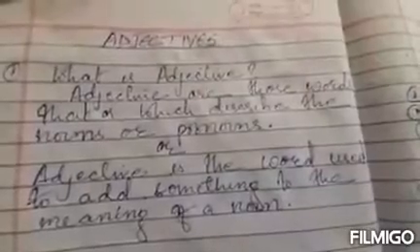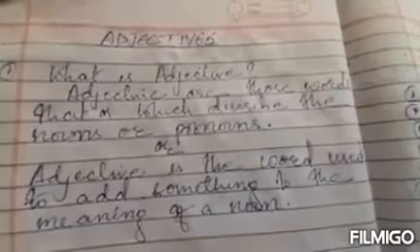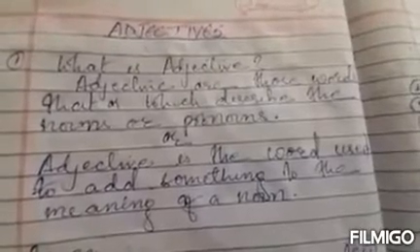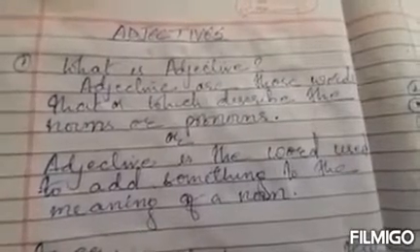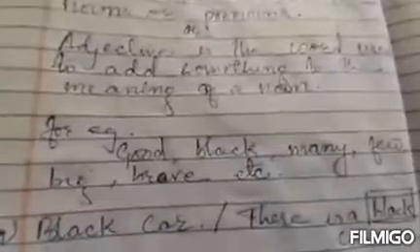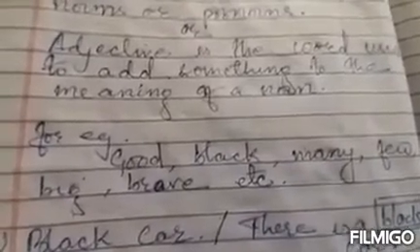Adjectives are those words which describe nouns or pronouns. An adjective is a word used to add something to the meaning of a noun. Let's learn from examples: good, black, many, few, big, etc.